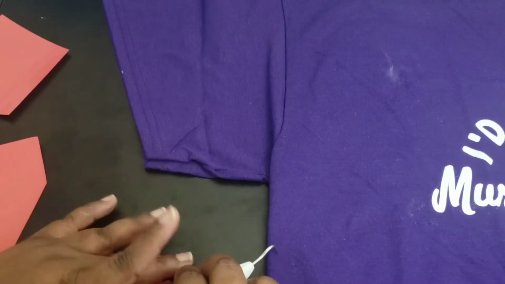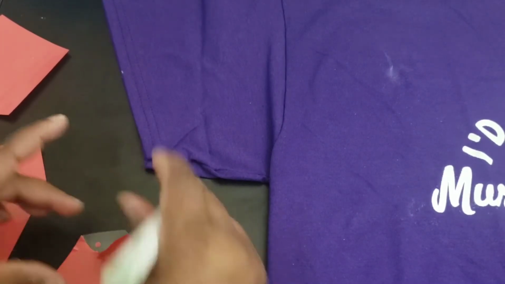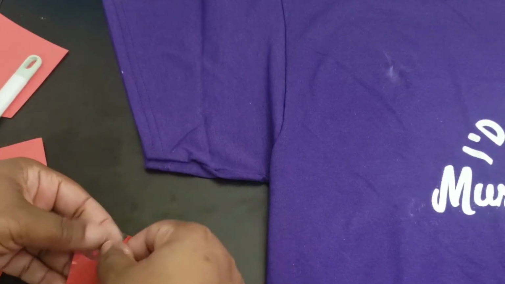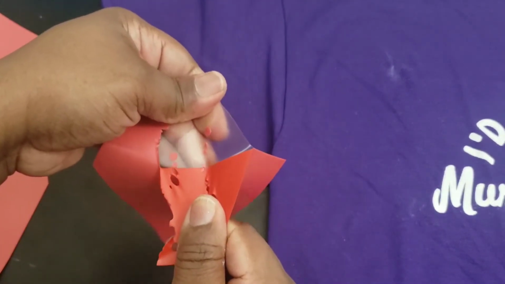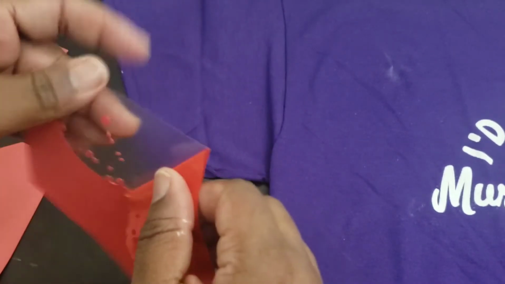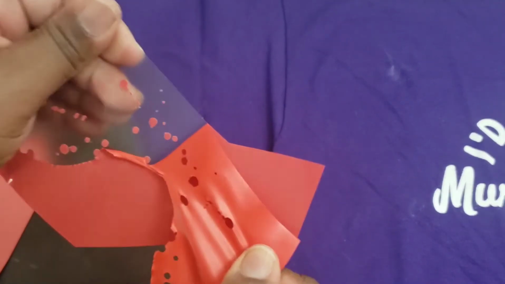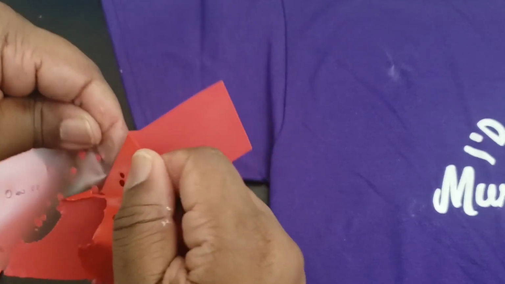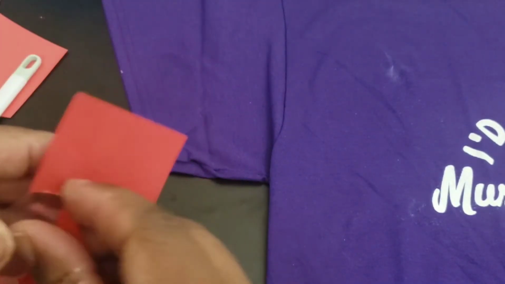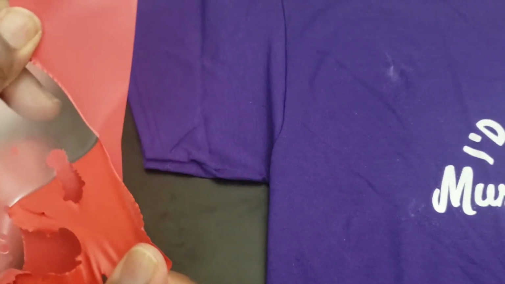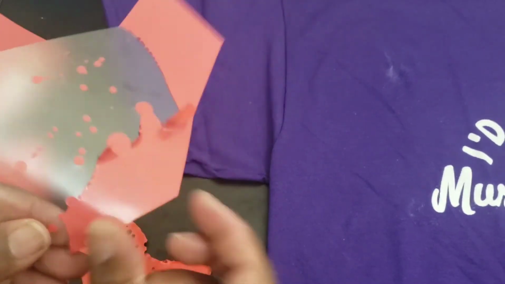So I'm just gonna pull my vinyl. I normally just literally go in and pull really hard, because this vinyl is very thick. I normally just go and I just pull, and I pull until it comes off in big sheets like that.